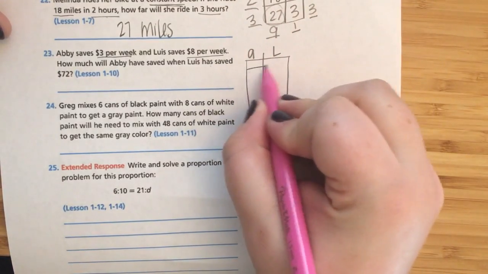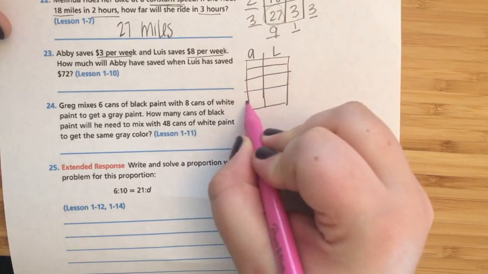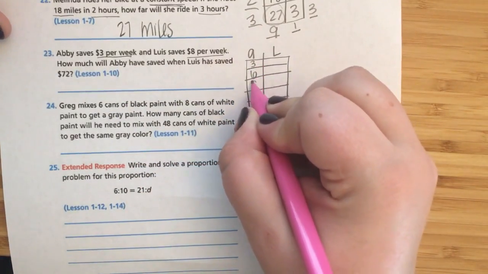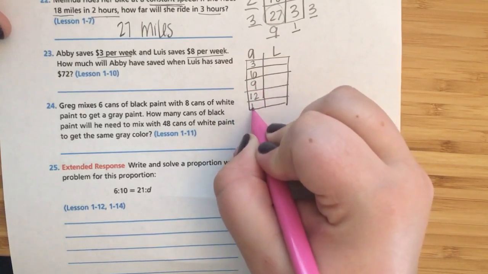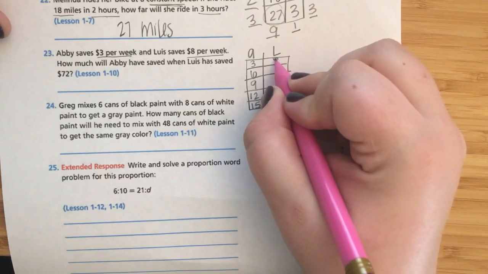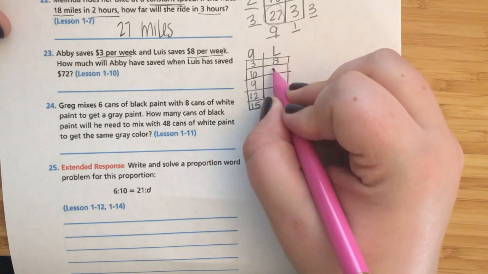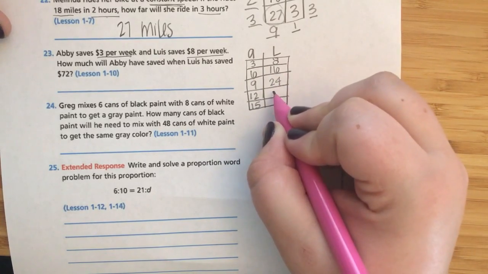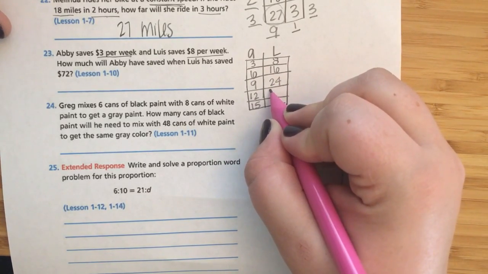I'm going to make a table, and you'll actually see, because I write really large, my factor puzzle will have like part 1 and part 2, but I will fill this in with Abby's 3, 6, 9, 12, 15. It's going up by 3s because she saves $3 per week. Louise, on the other hand, will go up by 8s. So I have 8, 16, 24, 32, and 40.